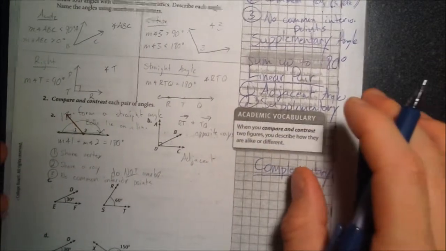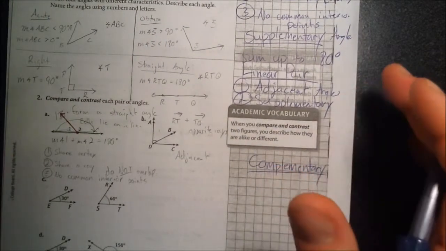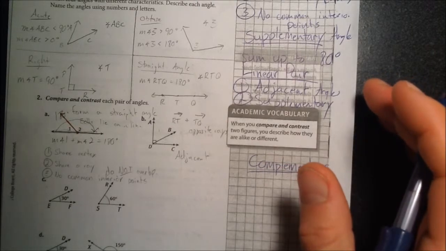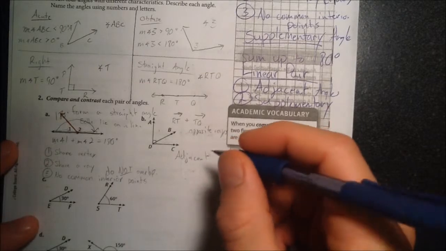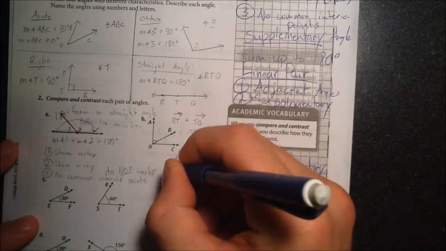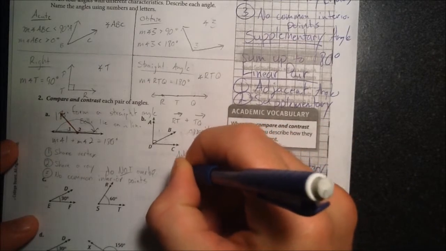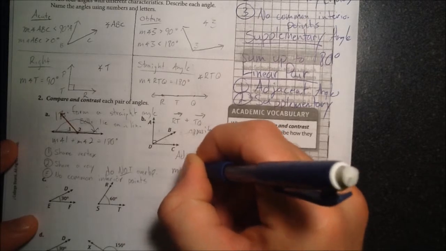So they are adjacent. Let's talk about their measurements. The measurement of angle ADB?